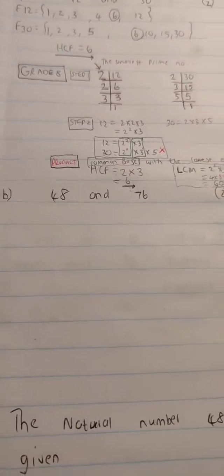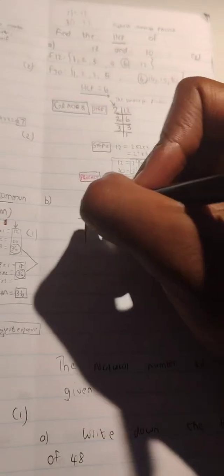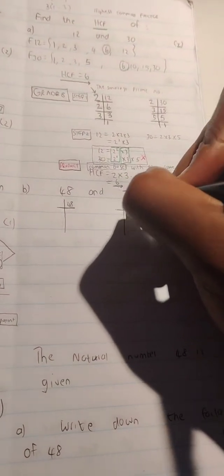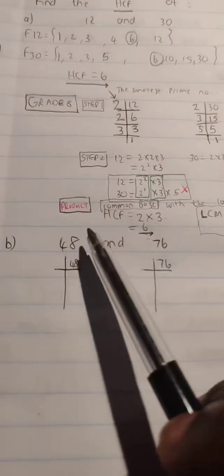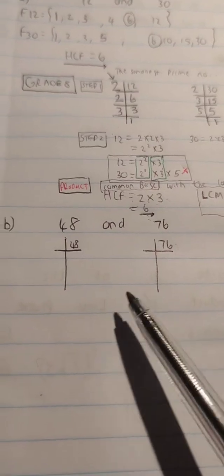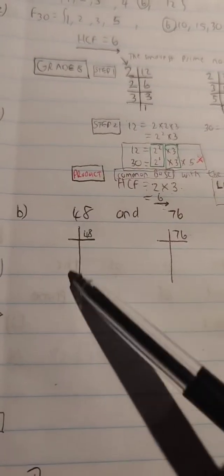Okay, now we're moving nicely. 48 and 76, what do they want? The HCF of 48 and 76. So let's do this exercise again using the ladder method. We have 48 here, we have 76 there, and what we want to do is first identify the smallest prime numbers that go into 48.